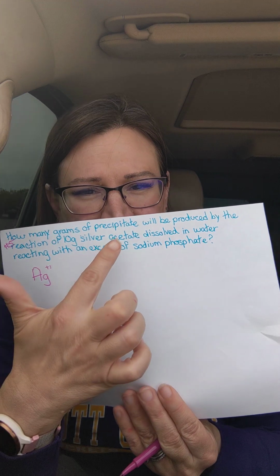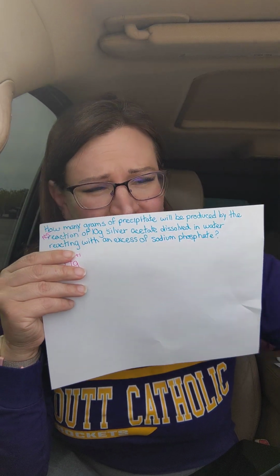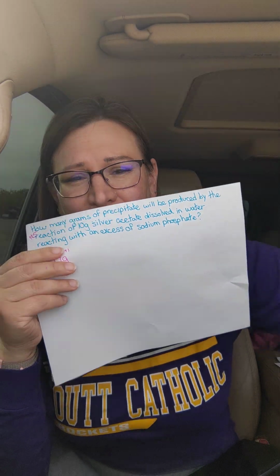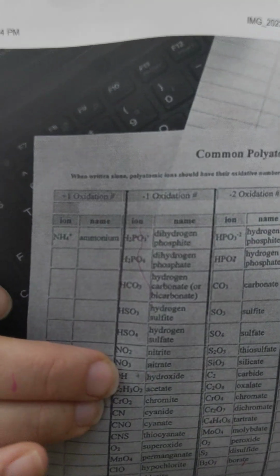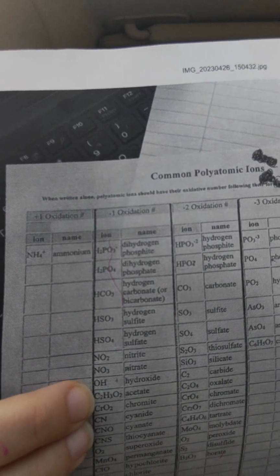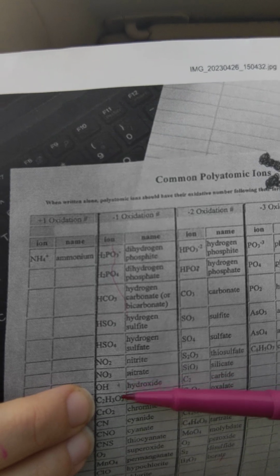Okay, so silver acetate. I don't have these memorized, so I'm going to use your little cheat sheet. All right, I'm going to look for acetate. All right, it is down here. It is C2H3O2, I believe that's what it says.